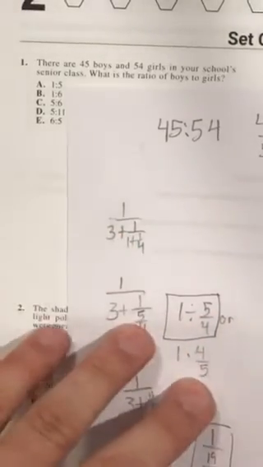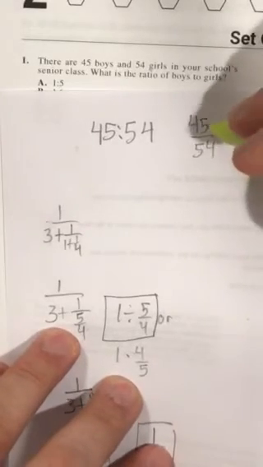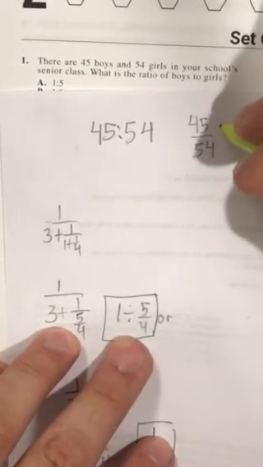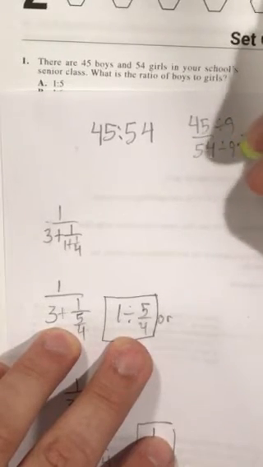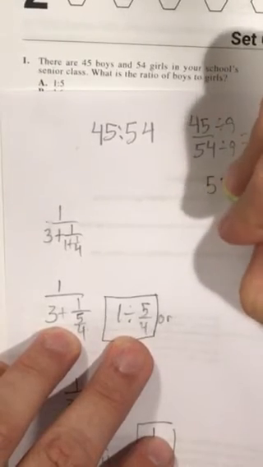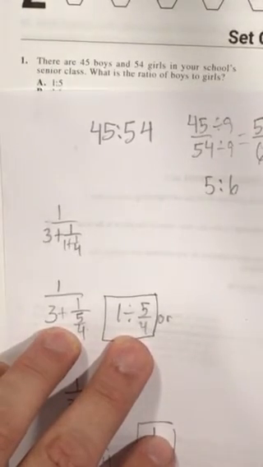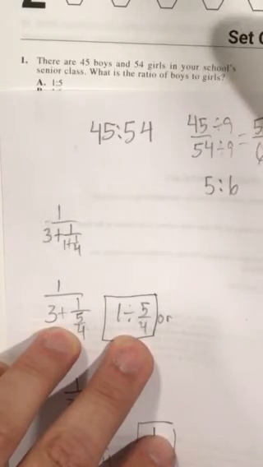Because they're both divisible by 9. And so if I divide by 9 and divide by 9, I have 5 over 6, or 5 to 6. So you can think about it, for every 5 boys, there are 6 girls.